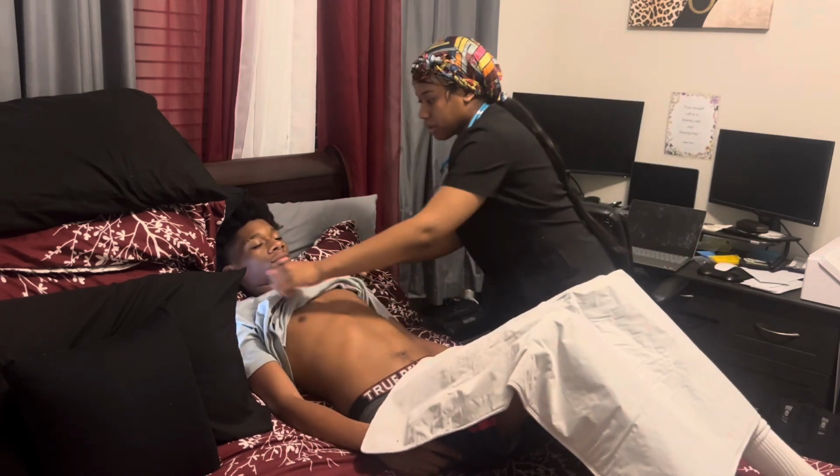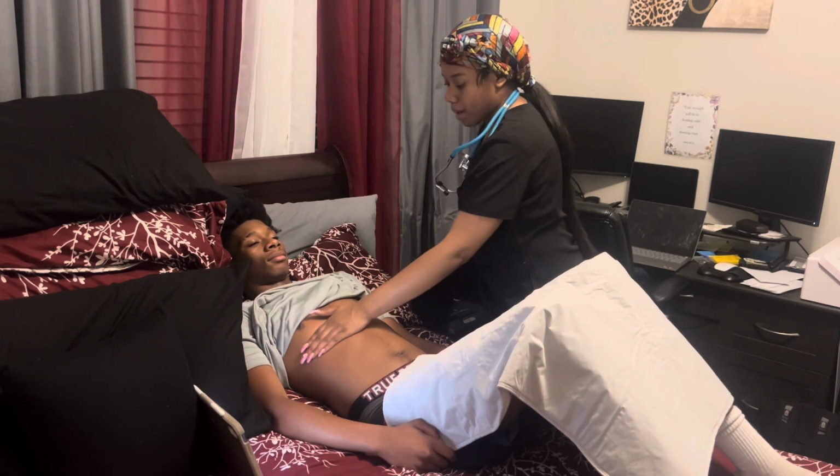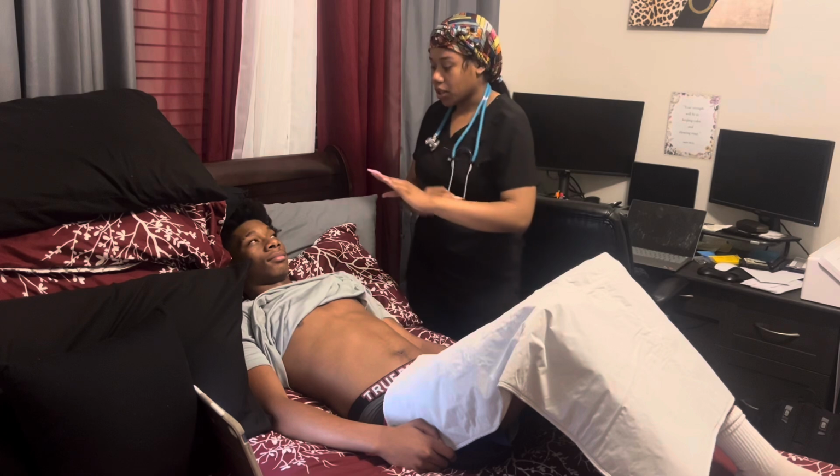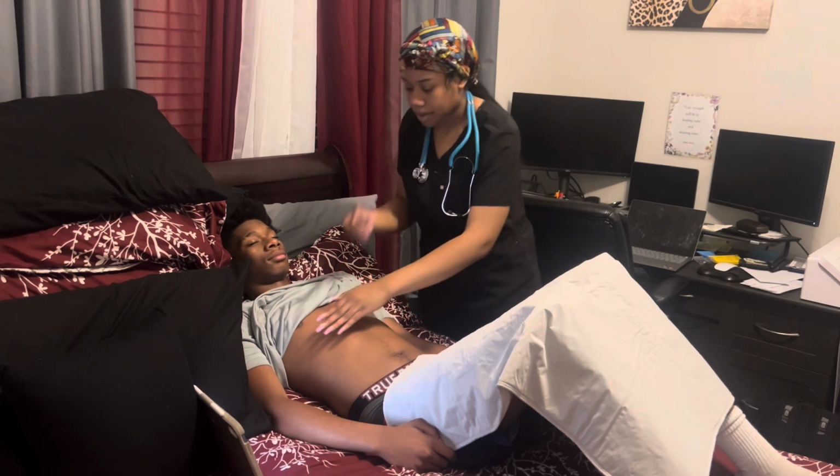Lift your shirt up a little bit. So right now I'm just gonna lightly touch and just feel your body. Palpate your body. Let me know if you feel anything that hurts or any tenderness. Okay.